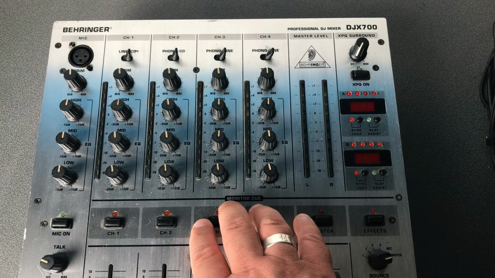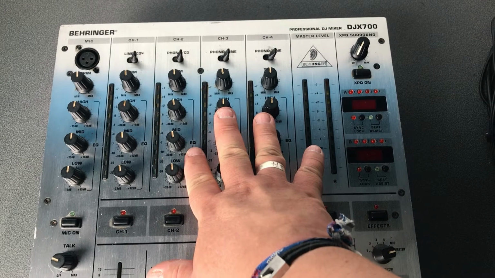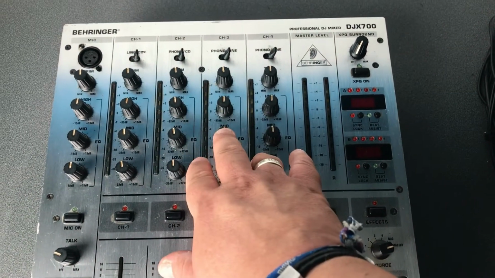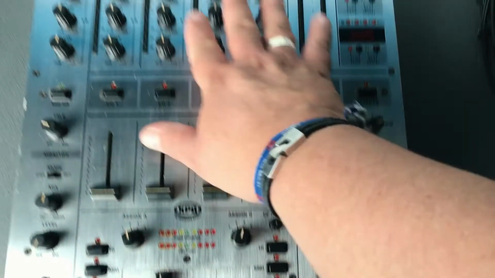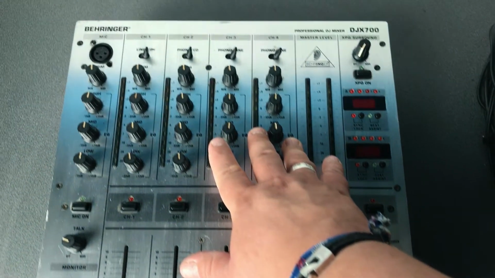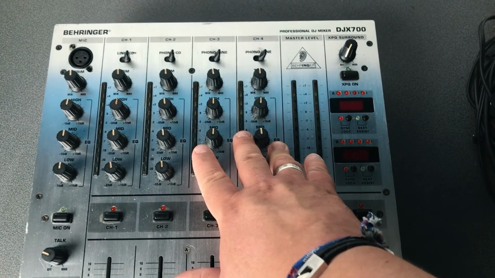Today we're going to run through the layout of a mixer. This is the mixer we're going to go through today. I've chosen this one because even though there's a lot of buttons on it, many of them are duplicated. It's probably a little bit easier to go through than some others.